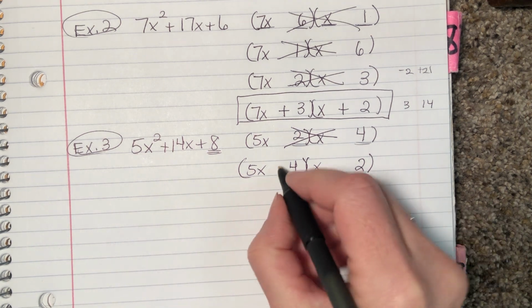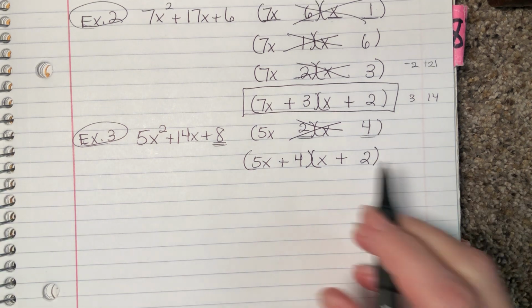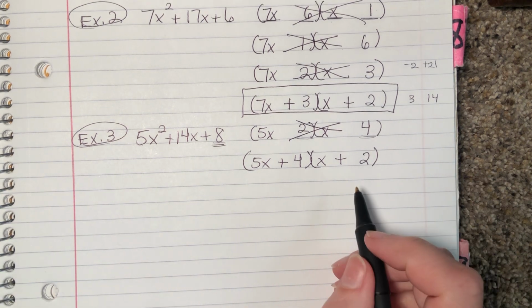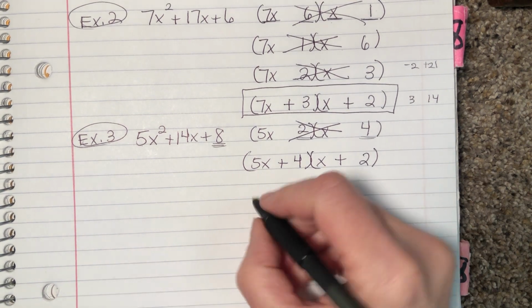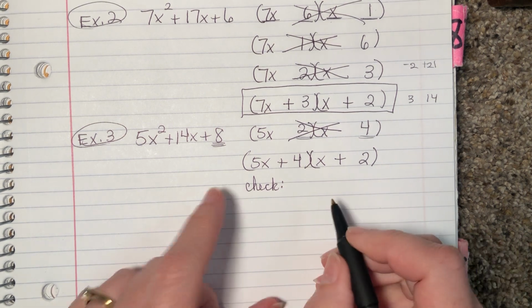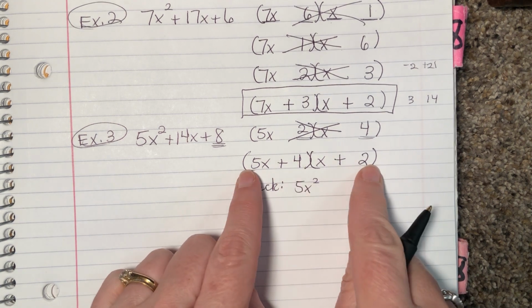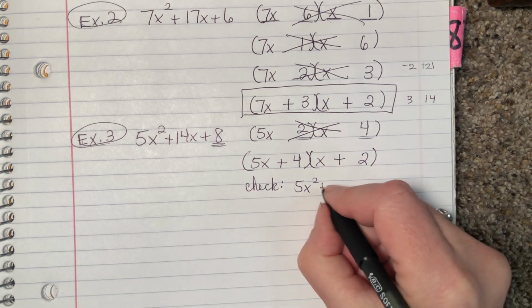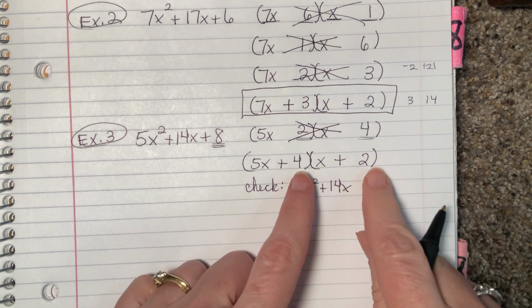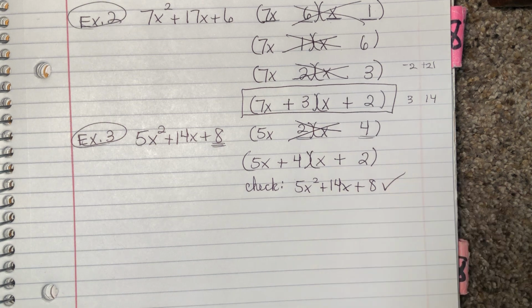And everything's additions, so. Now remember, always mentally check by foiling, and I didn't do it in the last two for time, but this gives me, here, I'll show you. The FOIL is especially important as a check here. 5x squared, 4x plus 10x is 14x plus 8. All right.